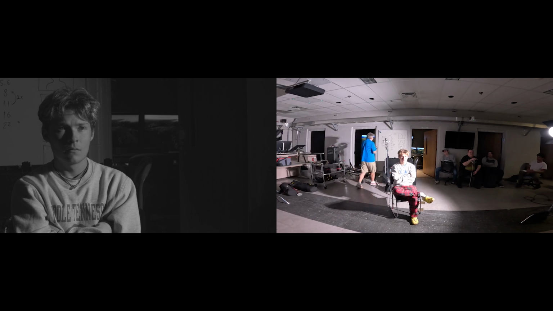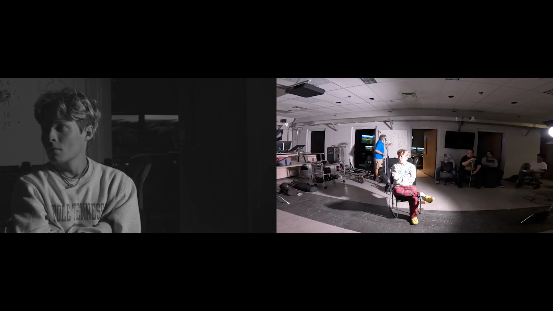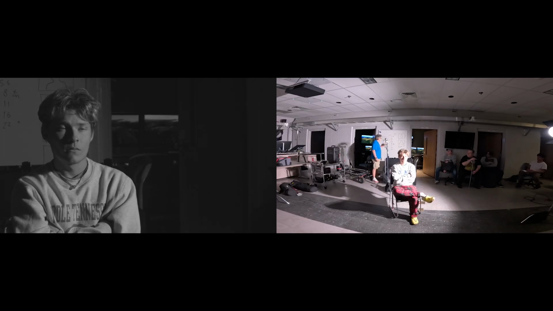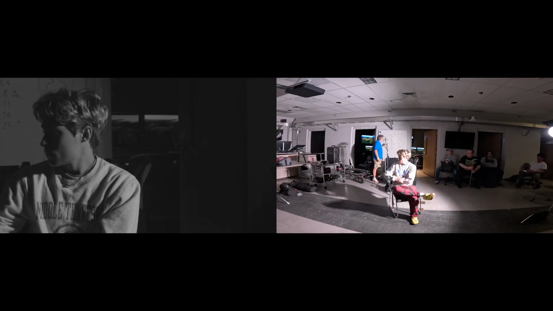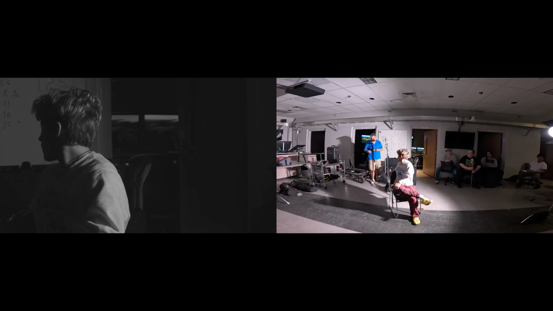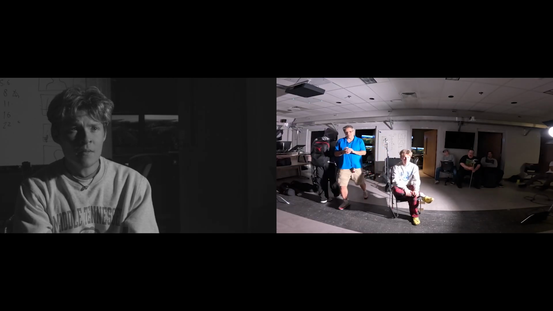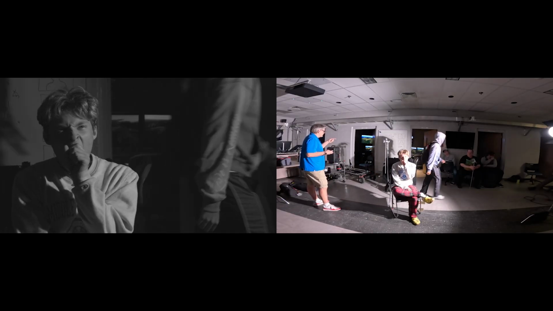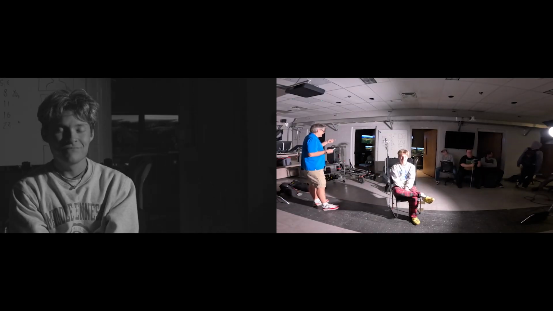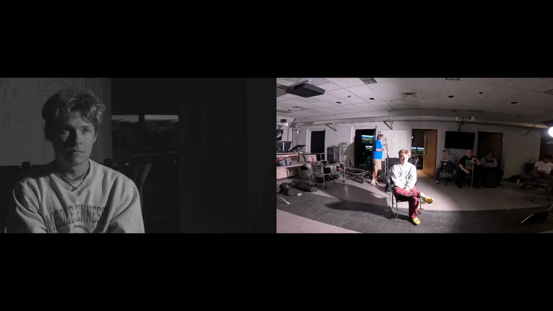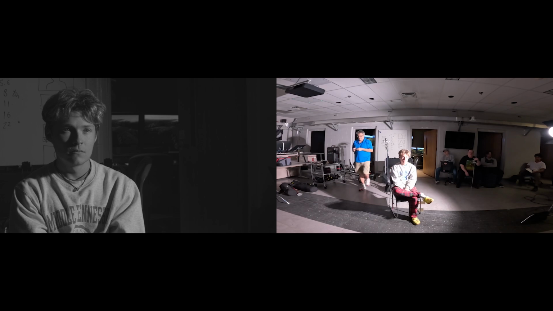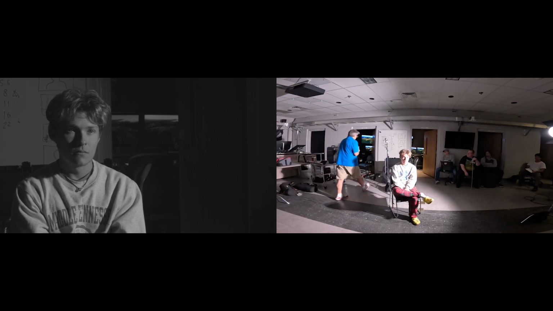So from a contrast ratio standpoint, the fill side is about here, and the key side is here. That's 1, 2, 3, 4, 5 stops of difference, which is, I believe, a ratio of 1 to 10. If I remember correctly. No, that's not 1 to 10. Wait a second, it's 2, 4, 8. I think it's like 1 to 16. I'm not good at this math. 2, 4, 8, 16, 32? It might be 32. I think you're right. Thank you.